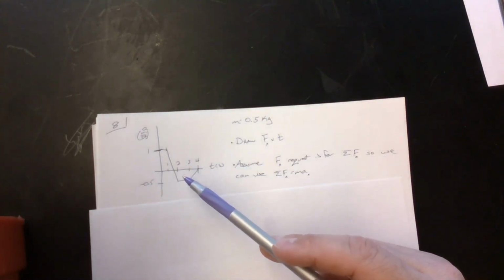Number 8 from Chapter 5 of Knight's college physics book. They give us an acceleration versus time graph. They tell us the mass of the object is 500 grams. We need to convert that to kilograms. They ask us to draw the x component of the force versus time graph.